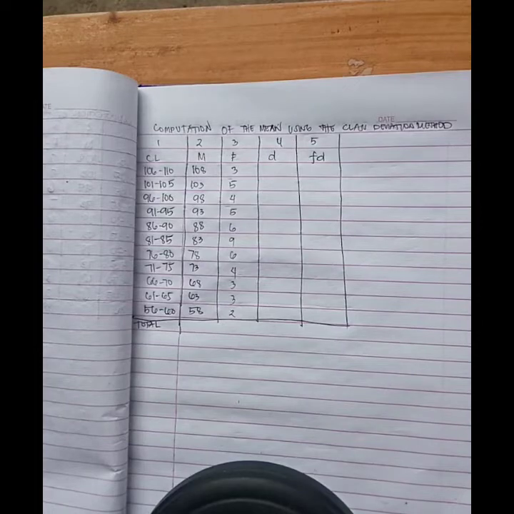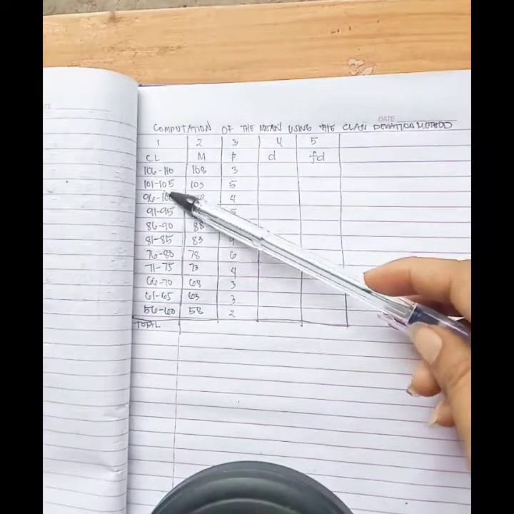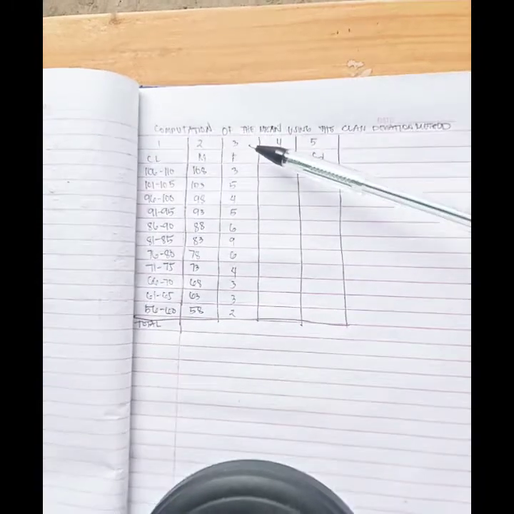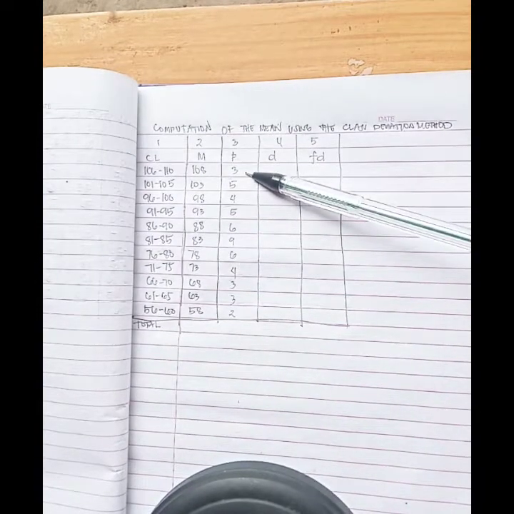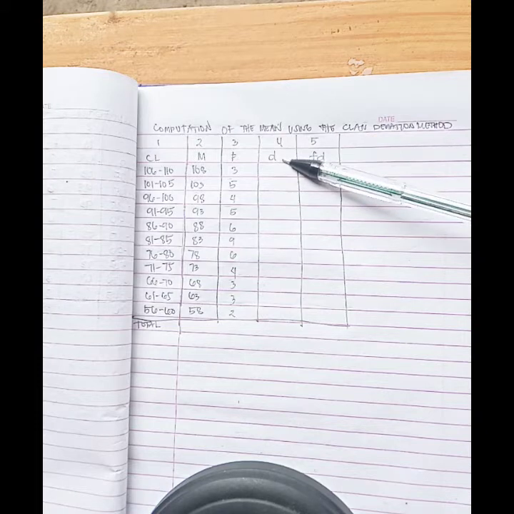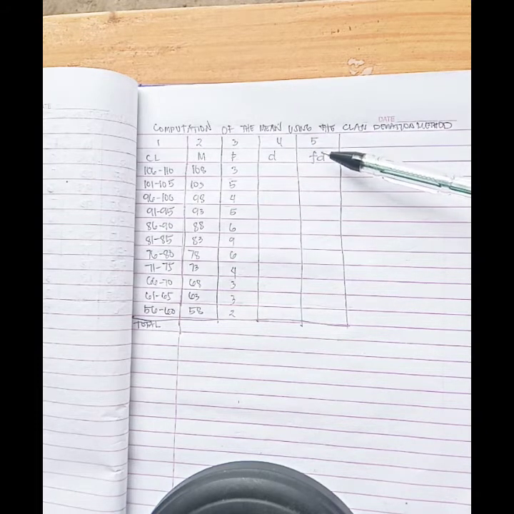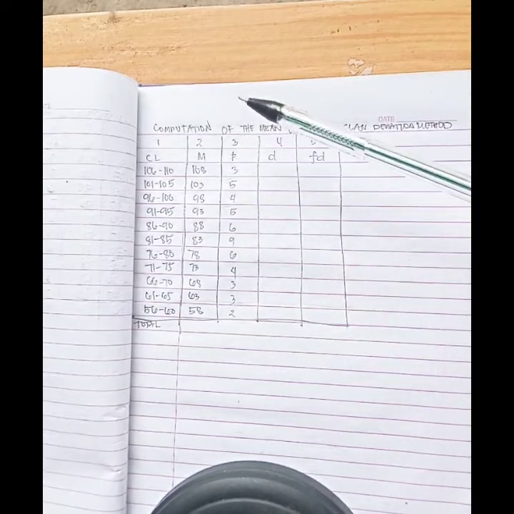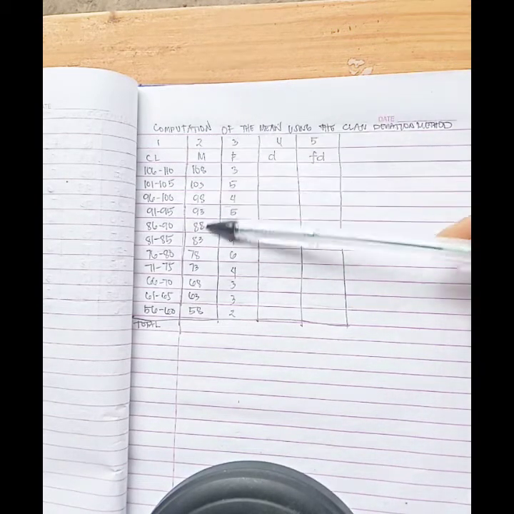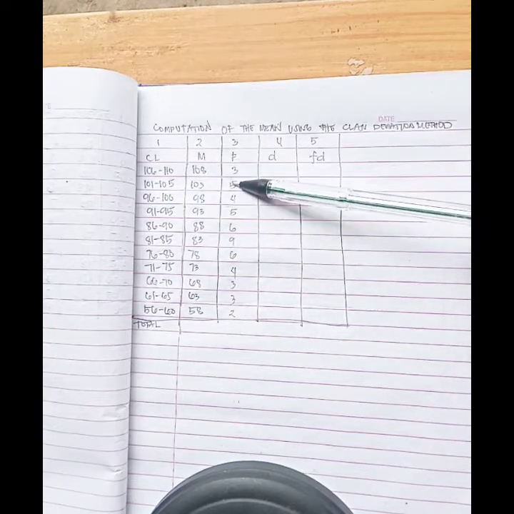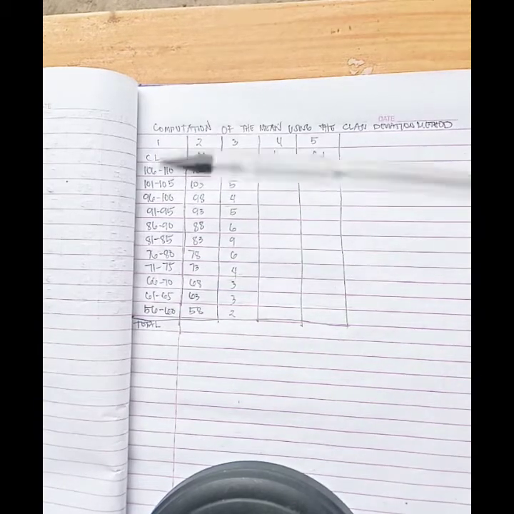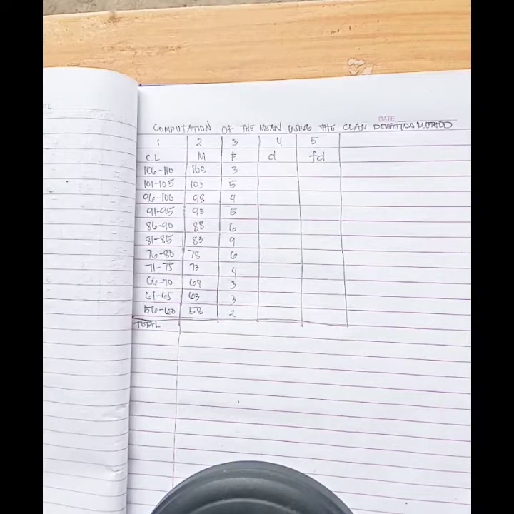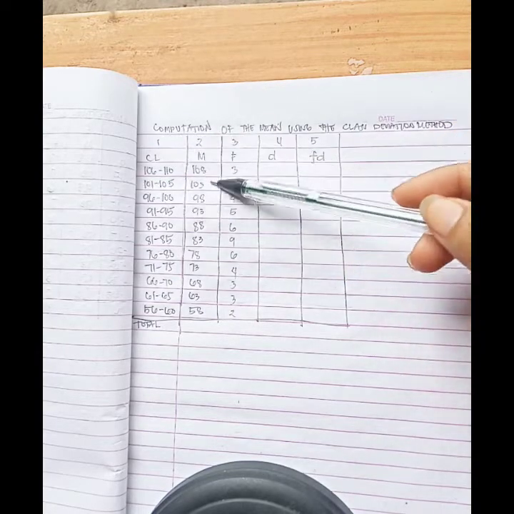So we have 5 columns. First column is the class limit, second is the midpoint, third column is the frequency, fourth is the deviations, fifth is the frequency times deviation. So the first to third column is given, which are class limits, midpoint, and frequency. But before we proceed on our formula, let me explain these 3 columns first.